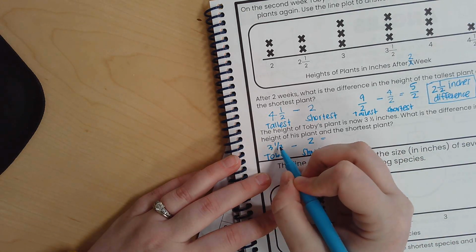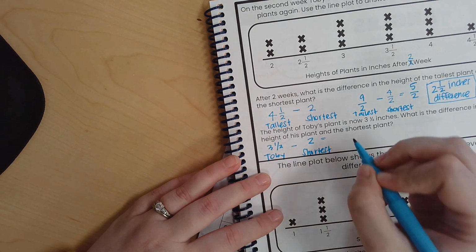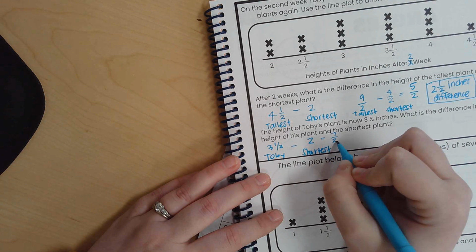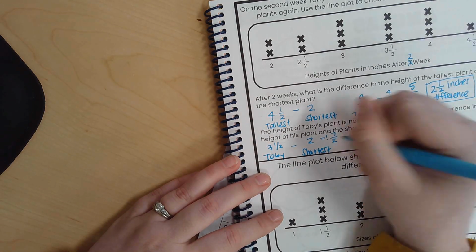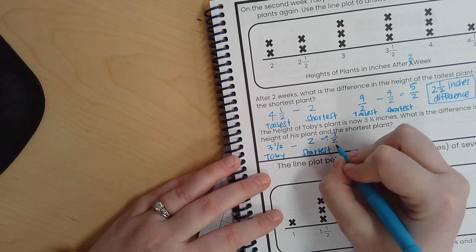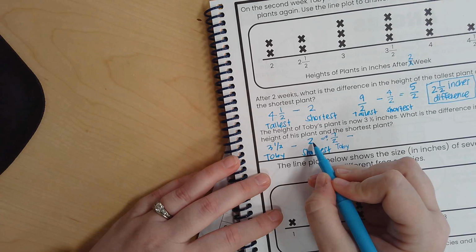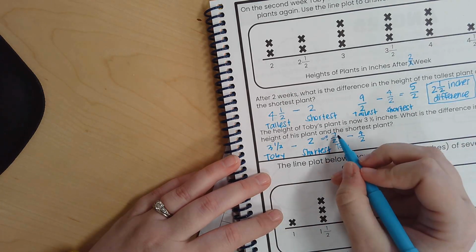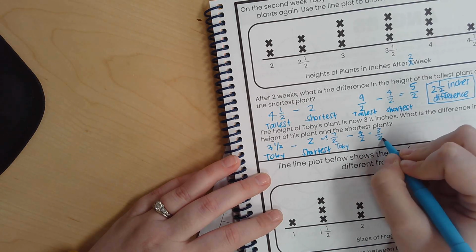So if we're gonna convert, right, we do 3 times 2 is 6, plus 1 more is 7. 7 halves. That would be Toby's. Well, we don't know, right? I'm putting this so that we don't think that's the answer, okay? So here's Toby. We're doing difference. 2, again, would be 4 halves, okay? 7 minus 4 is 3, and then halves.